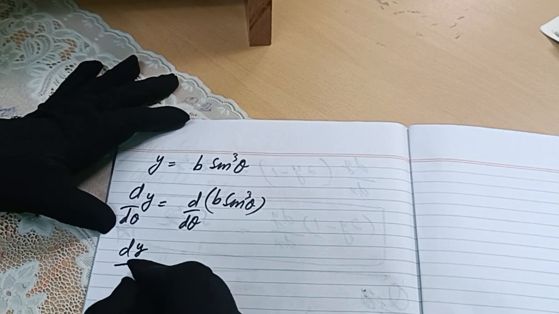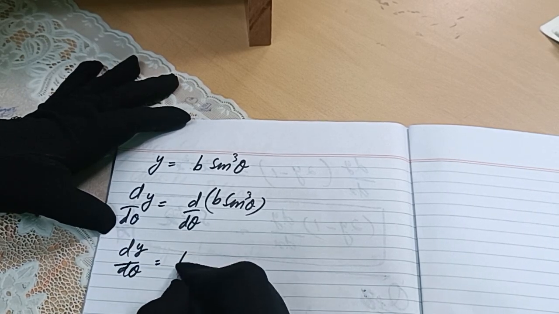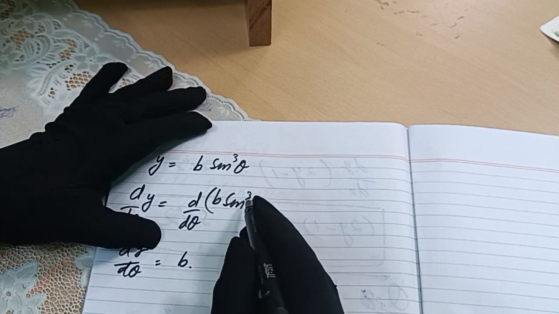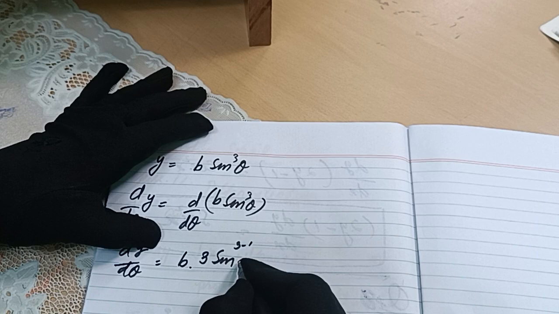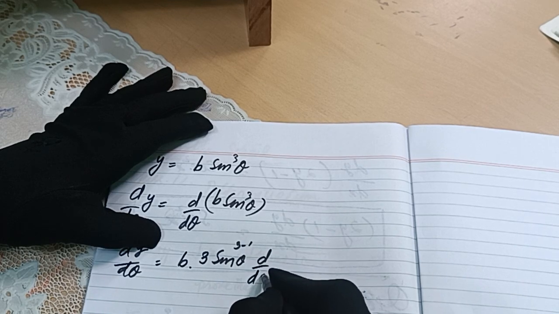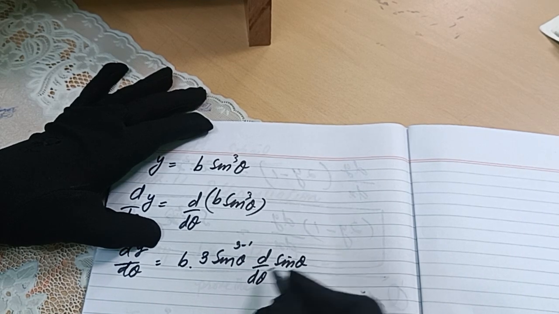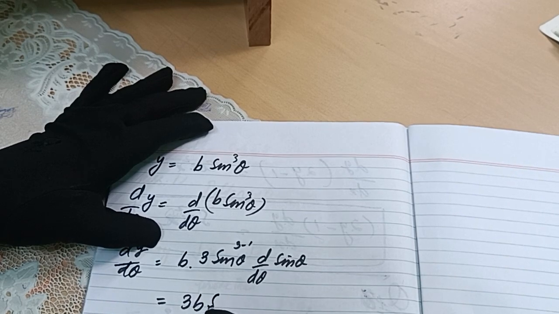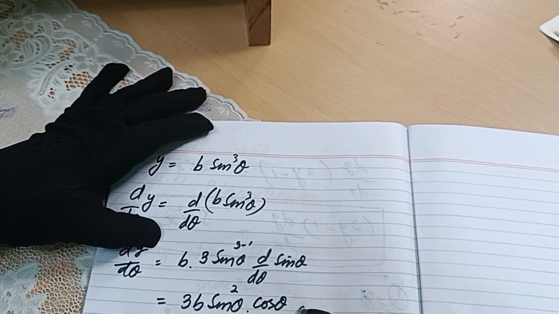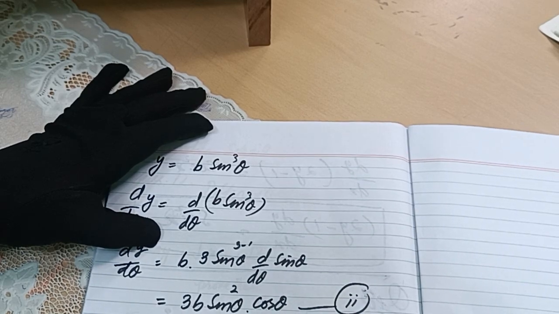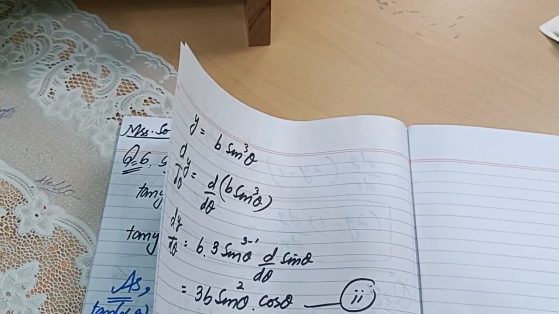Now dy by d theta. b is a constant coefficient. Power rule: power times sine to the power minus 1, and the derivative of sine theta. Good. 3b sine square theta, and what is the derivative of sine? Cos theta. Equation number 2, and this can be called equation number 1.